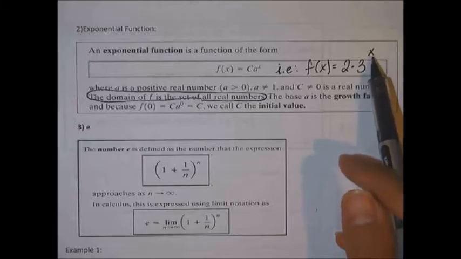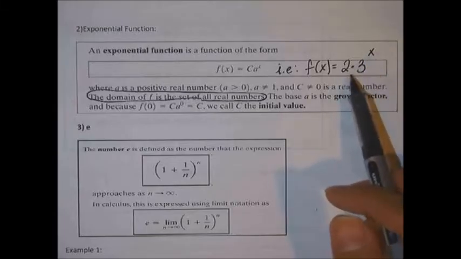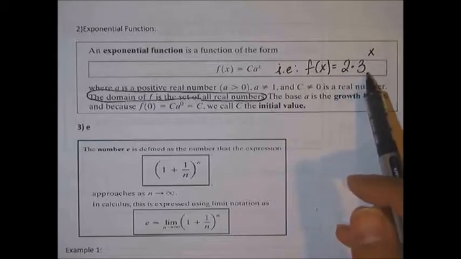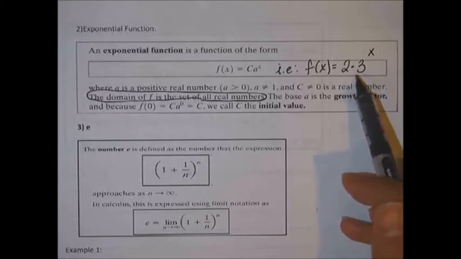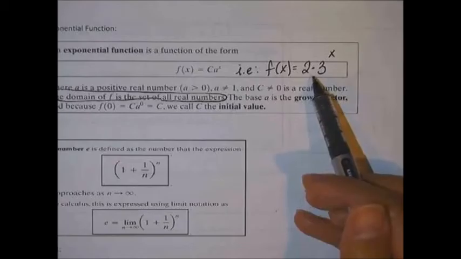If I substitute 2 in for x, 3 to the second is 9. 9 times 2 is 18. As you can tell, if x is getting larger, then this is a growth factor. Now what happens if x is going to be negative?